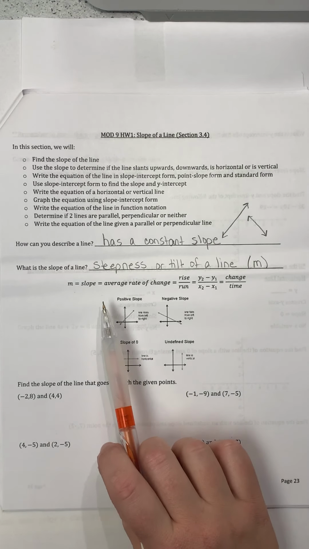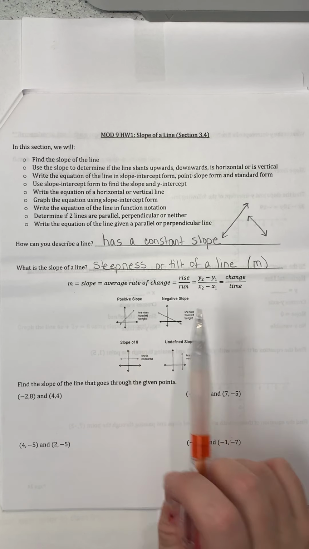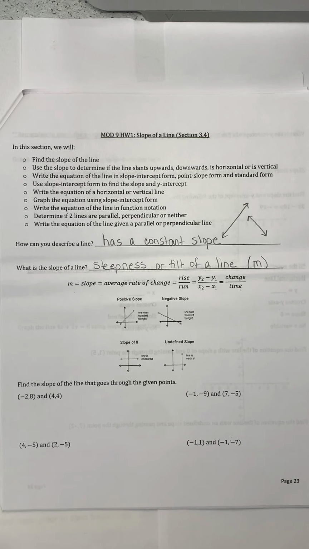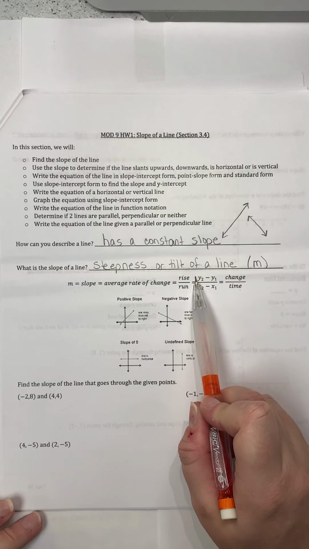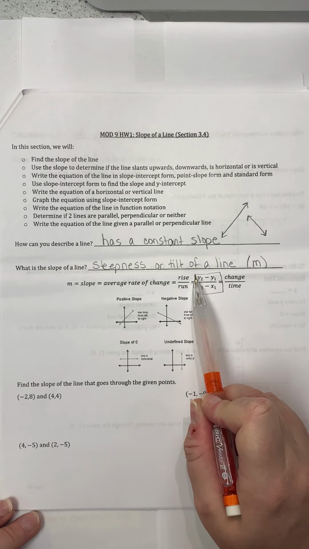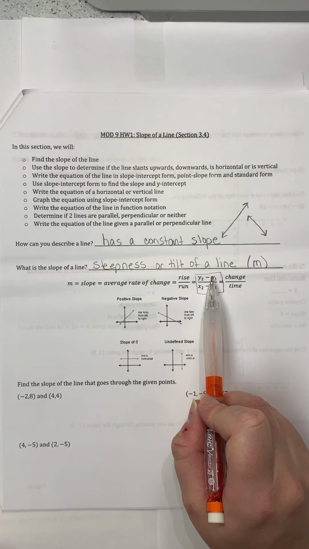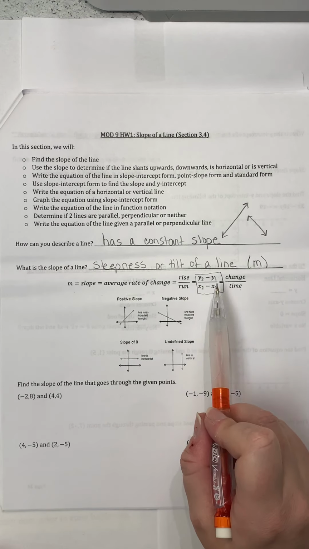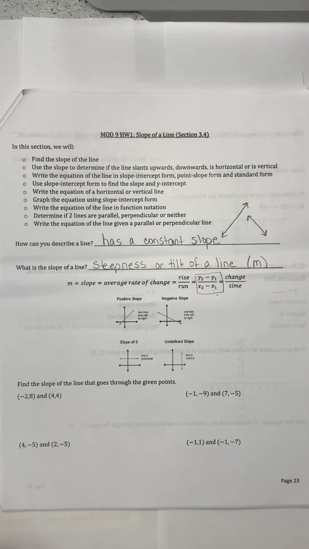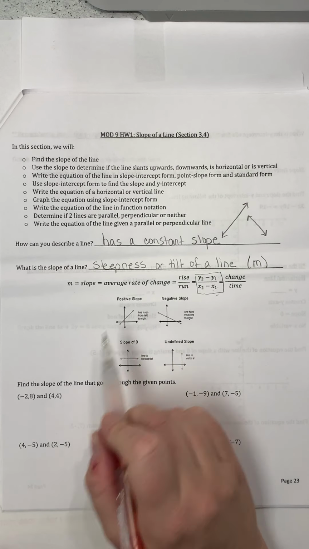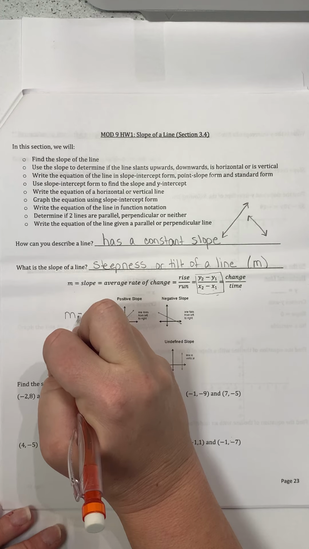So the slope can also be called the average rate of change, or the rise over run, or the change over time. A lot of different ways to present this, but this equation right here is one you're going to need to know for the test. And this is how you find slope given 2 points. So you would subtract your y points and divide that by the subtraction of your x points, and that gives you your slope.